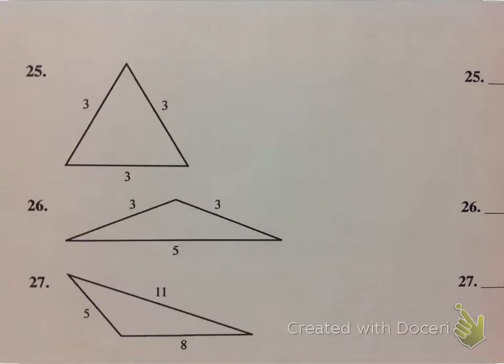Now on these, we're going to classify them, and we can classify them by the lengths of their sides and their angles. So we can classify them two different ways. When we look at the first one, do you see any angles that appear to be greater than 90 degrees? Hopefully you said no, so that means this is an acute triangle because all of the angles are acute angles.